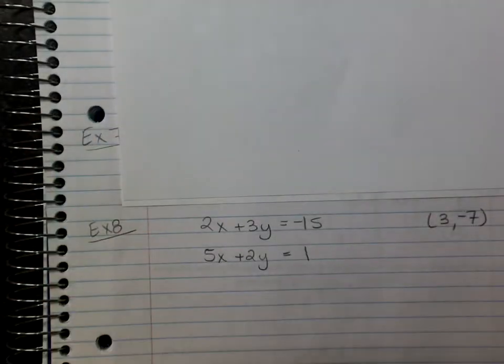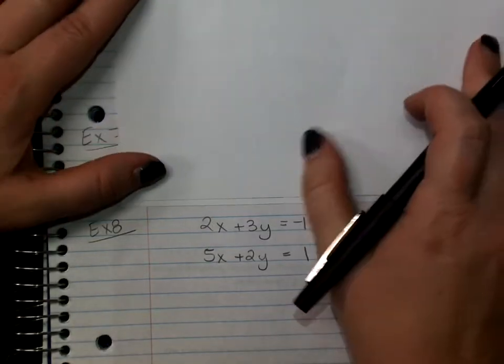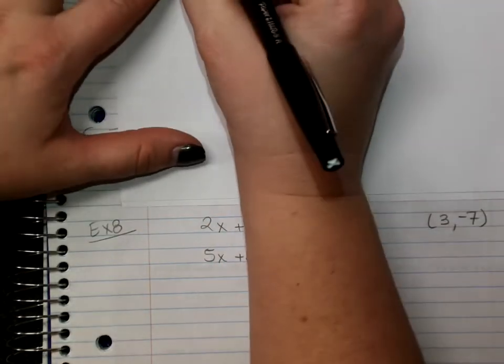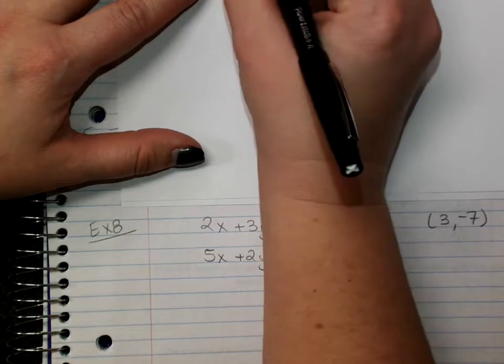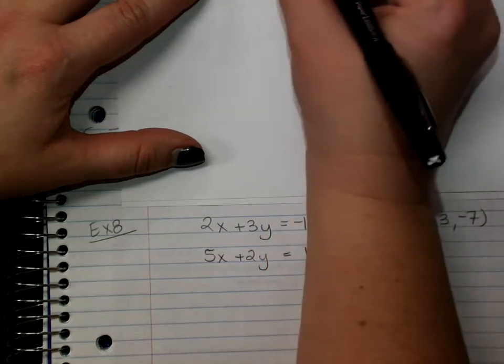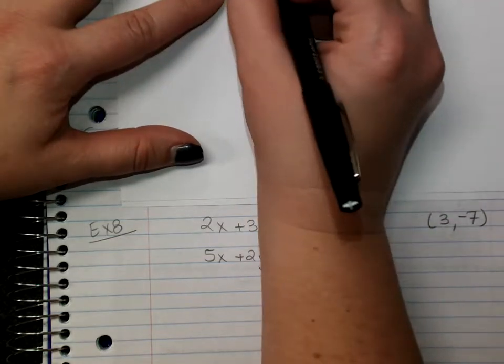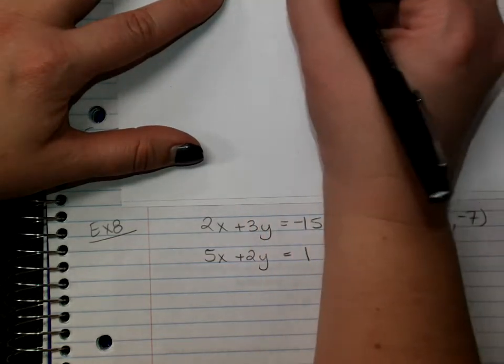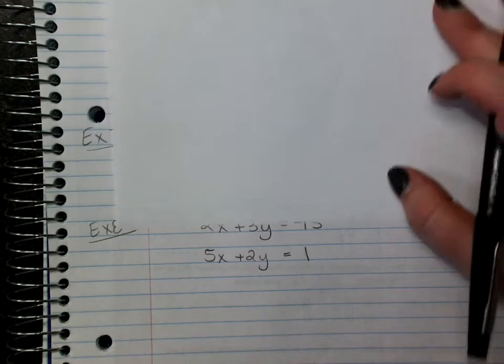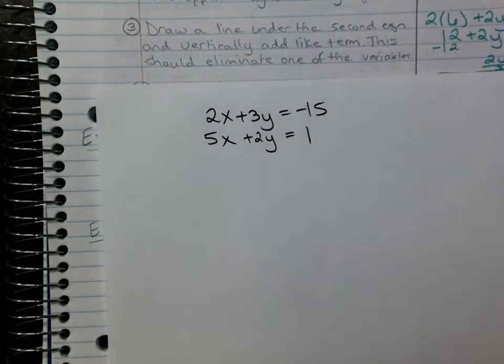Okay, last one. This one's a good one to just go over how to make them match if they don't. So we have 2x plus 3y equals negative 15, and 5x plus 2y equals positive 1. So this is a really good one to talk about how to make those coefficients match. You have a lot of flexibility in what you want to do here. You can really choose what you like.